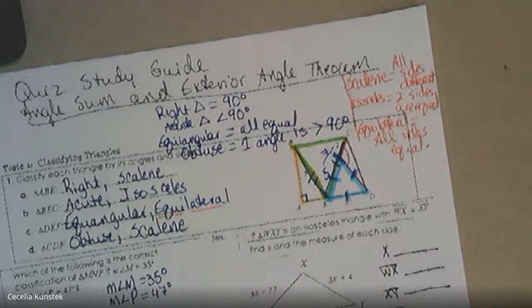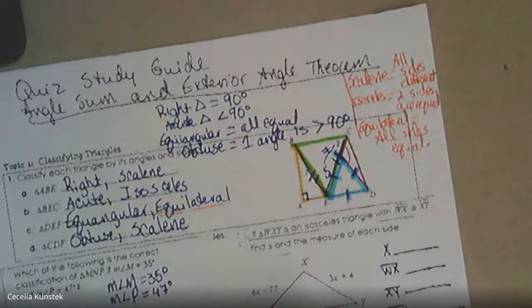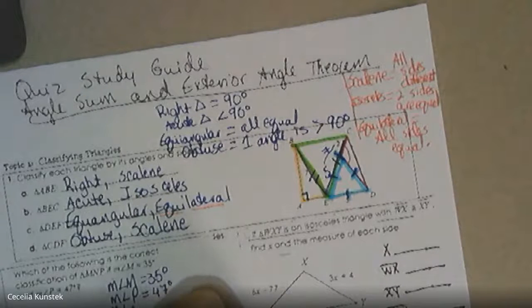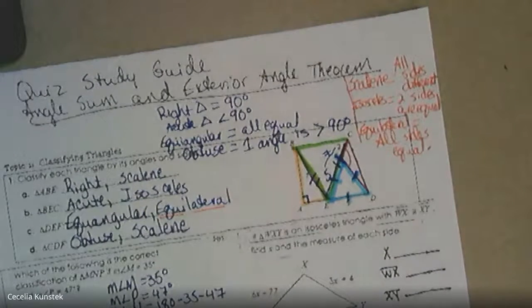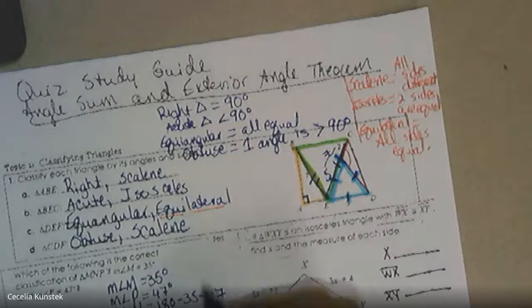If we want to find the third angle, angle N, that's going to be 180 minus 35 minus 47, which means the measure of angle N is equal to 98 degrees.